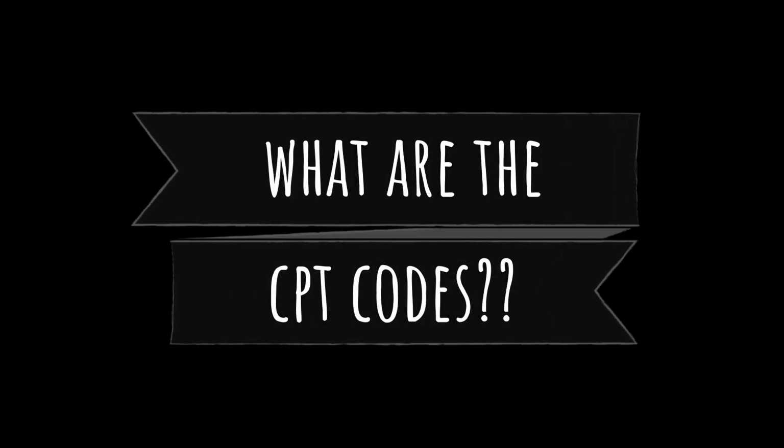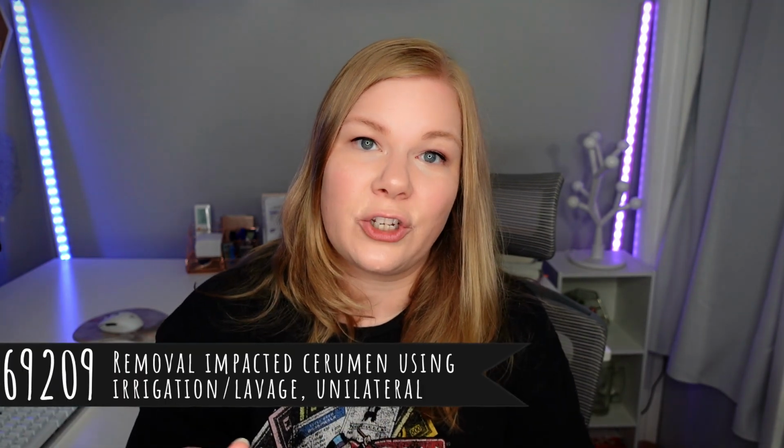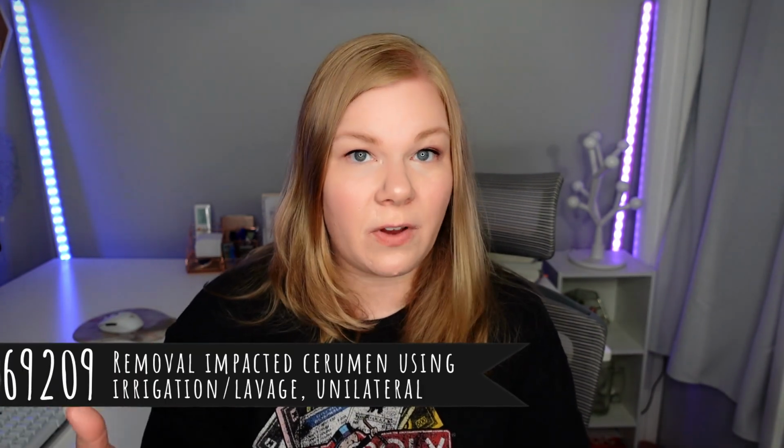And that is in the guidelines surrounding the codes for removal of impacted cerumen. It says there that if it is not impacted, you use the appropriate E&M code. We have 69209, which is when we are doing lavage. We're just doing irrigation. Oftentimes they'll kind of tilt the patient's head to the side and they'll flush it out with water, and there's usually like a cup there for any of the cerumen that falls out to be caught in the cup with all the extra water.